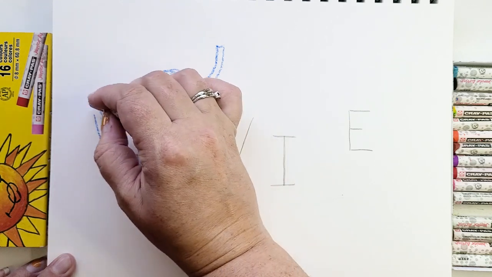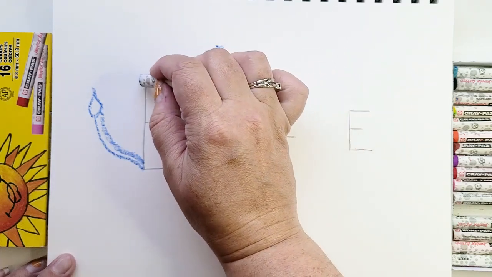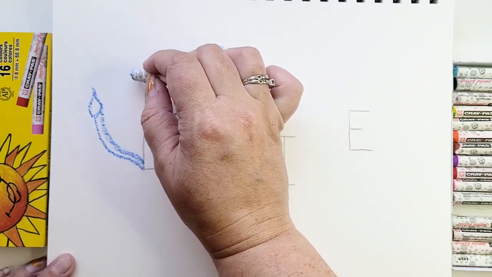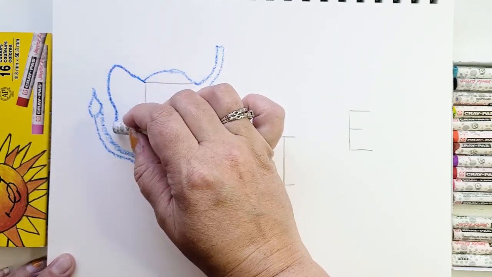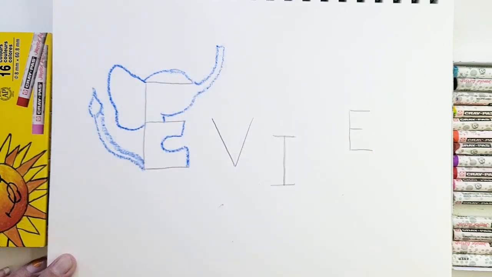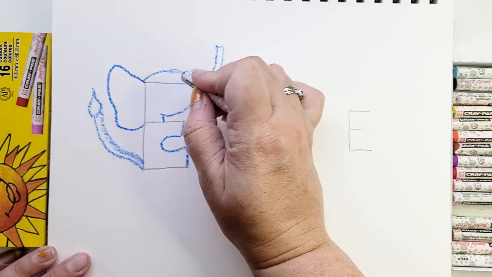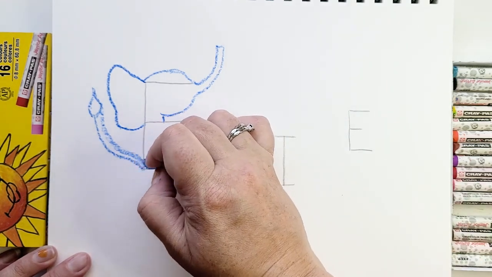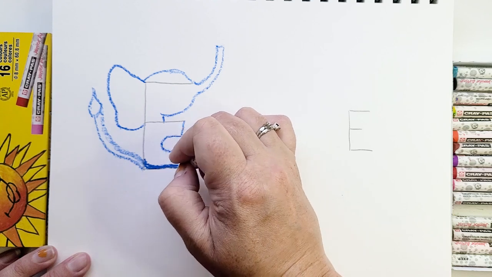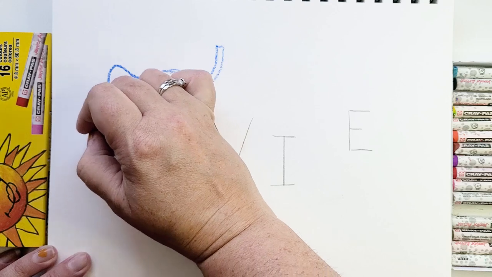And you can create a scene with the letters in your name. So I'm going to go ahead and, instead of my tutorial, I did that pretty geometric. So I'm going to go ahead and open it up here. All right. And then you can color it in. Maybe I'll choose to do this for some of the detail, but you can use your black to add more detail.